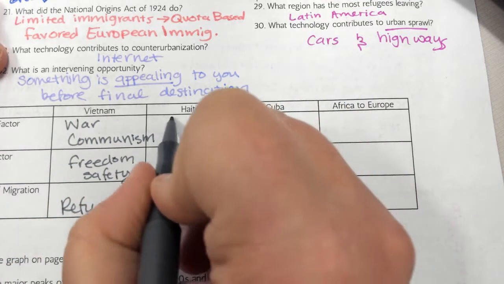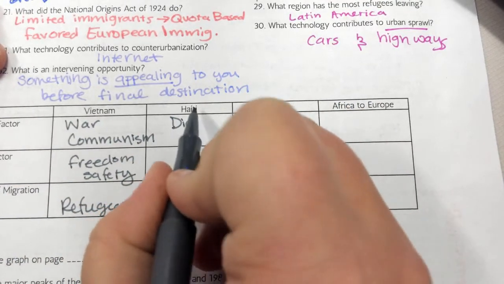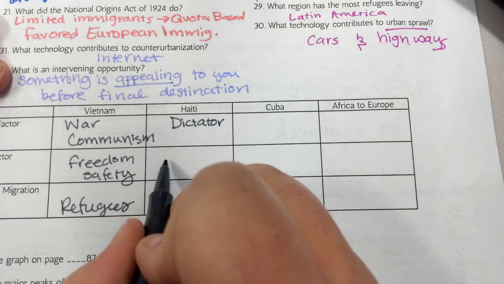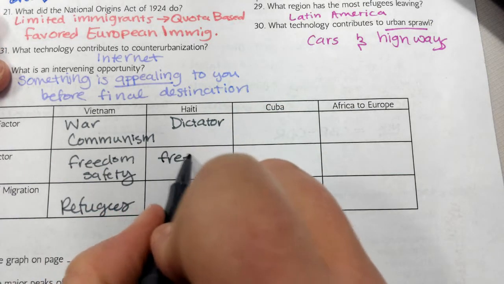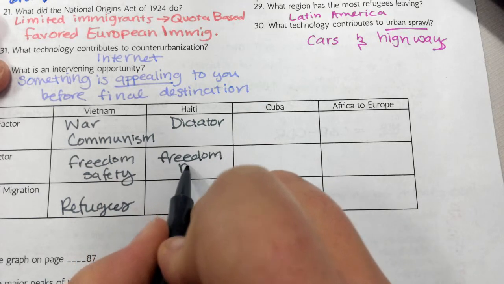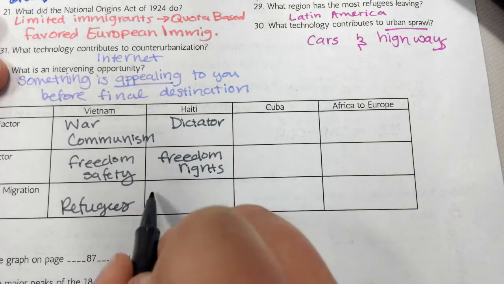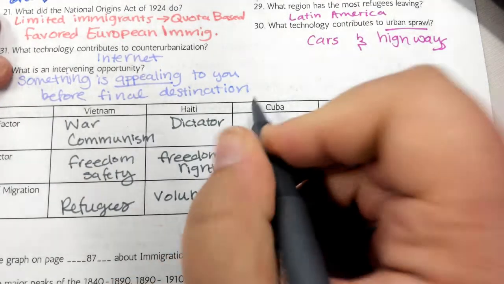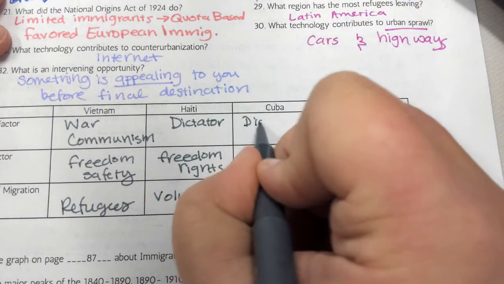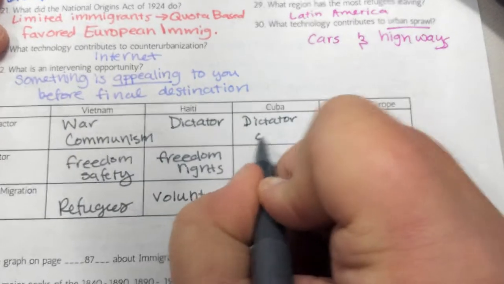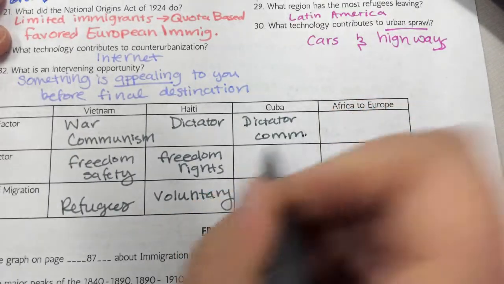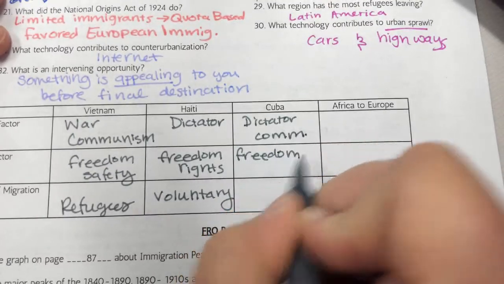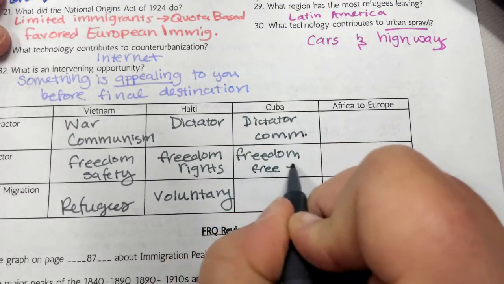In Haiti, there was a dictator. This is the one where it was like Papa something. Again, freedom and more rights. That's what pulled them to the U.S. This was voluntary, though. They did not have to come. In Cuba, we had a dictator because of communism. Again, freedom was the pull factor. And free enterprise.